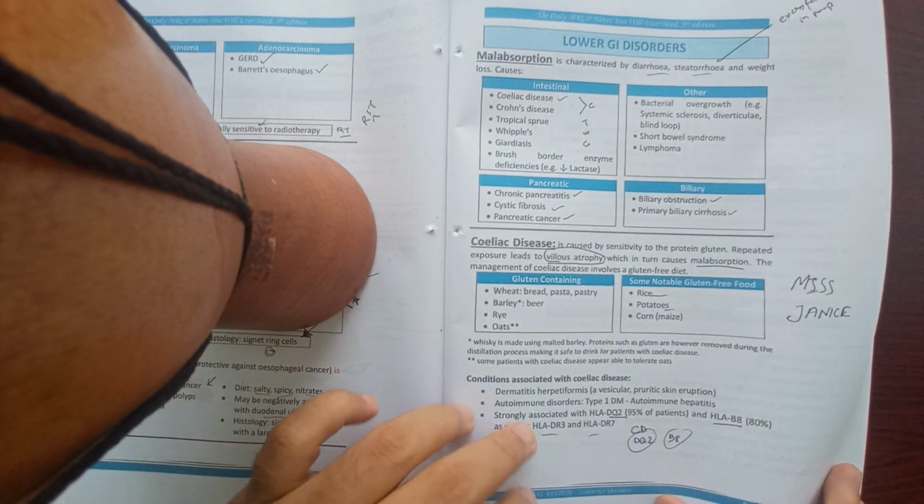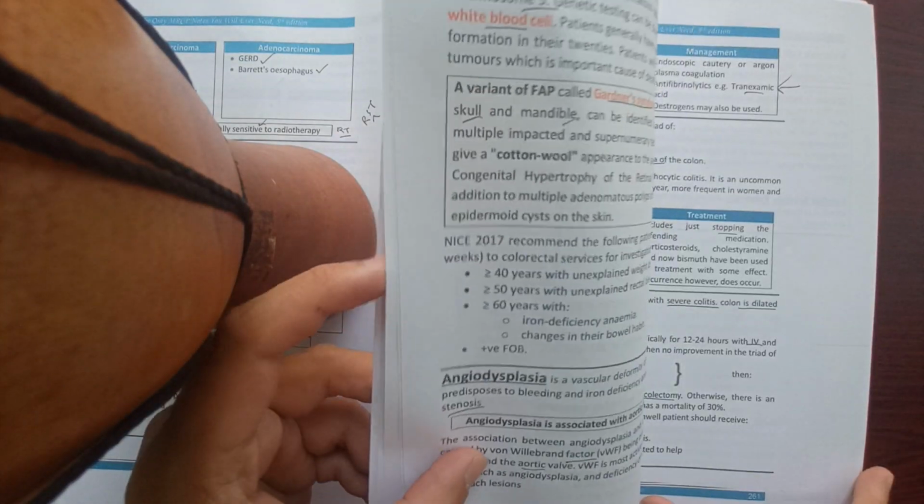Okay, so next would be lower GI disorders, a very important topic as well and a very high yield topic. So many important things coming up as well.